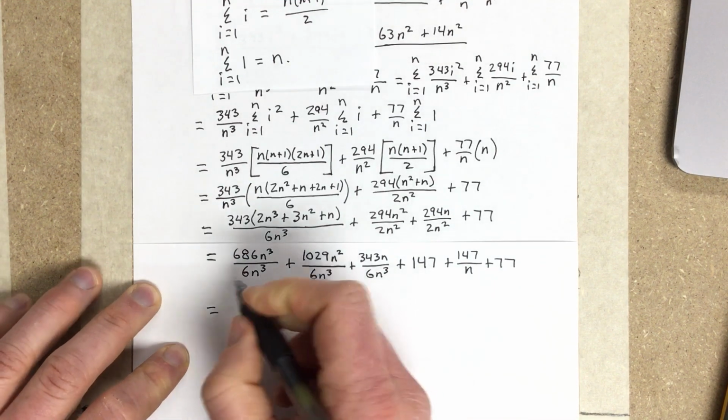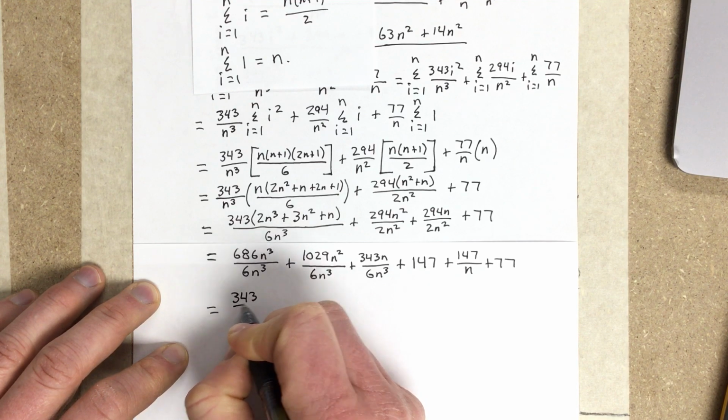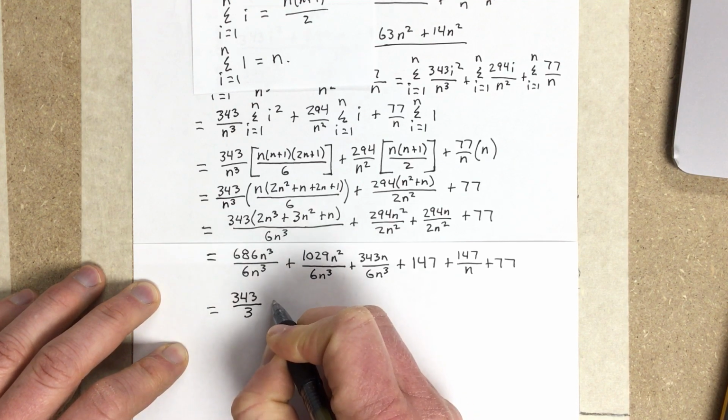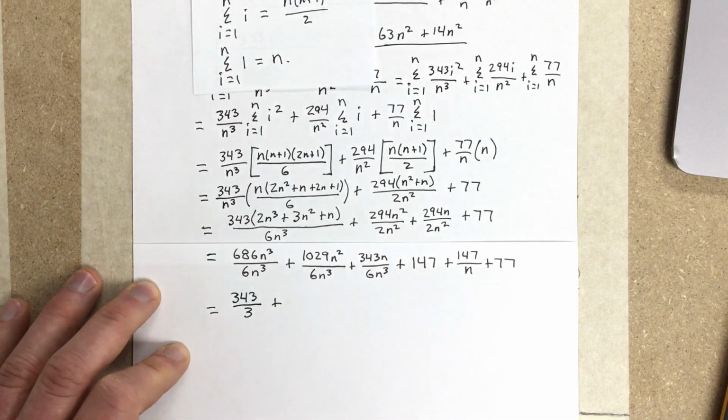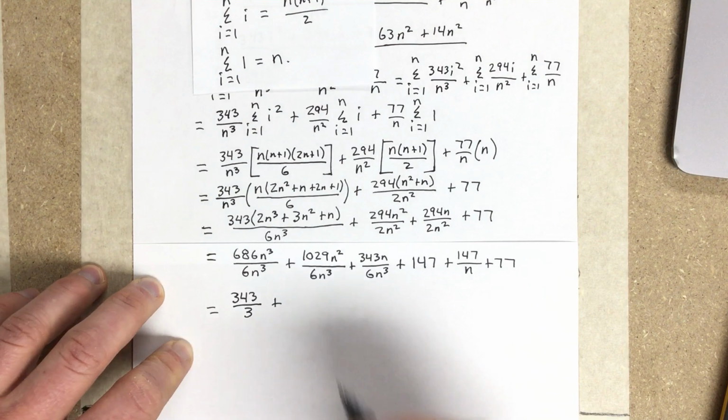Okay, we can get this to be 343 over 3, plus 1029 divided by 6, which doesn't work out well. 1029 divided by 3, okay, so we can divide this by 3.